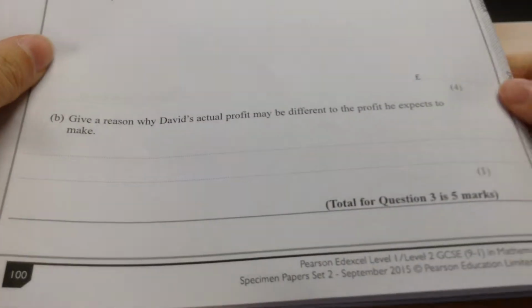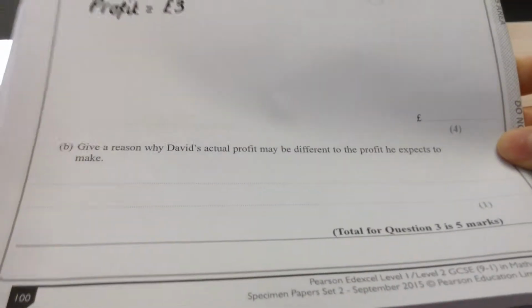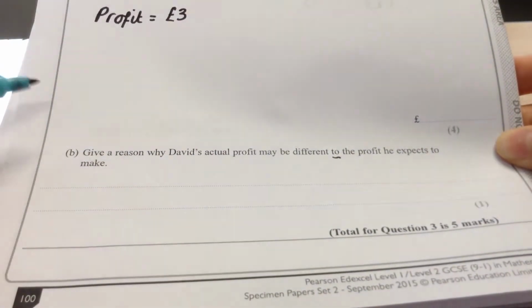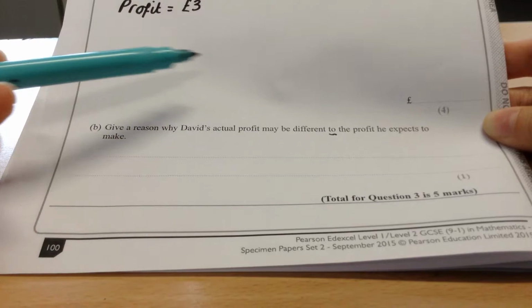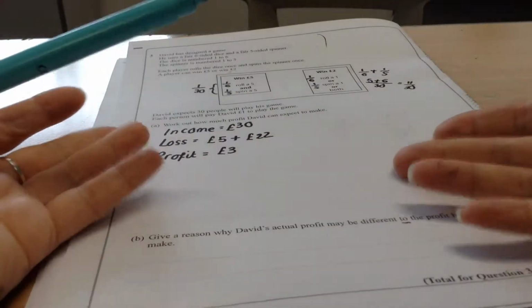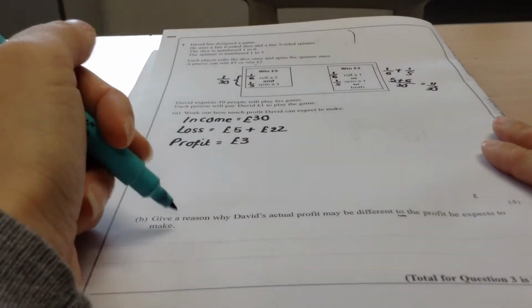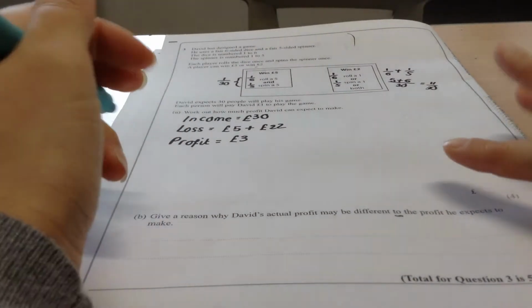But fair enough. Okay, give a reason why David's actual profit may be different from the profit he expects to make. Well, it's because it's probability. I mean, you don't know what's going to happen. So I'll write, let me see, what would be the best answer?